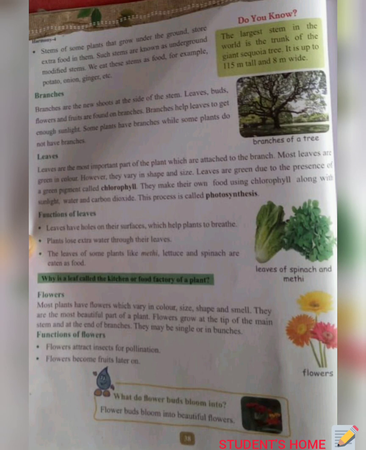Now coming to the next topic, that is branches. Branches are the new shoots at the side of the stem. Leaves, buds, flowers and fruits are found on branches. Branches help leaves to get enough sunlight. Some plants have branches while some plants do not have branches.